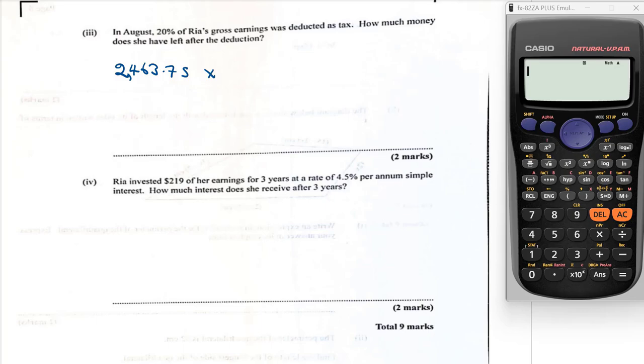So 20% of this is, multiply that by 20 over 100. So let's put this in our calculators: 2,463.75 times 20 divided by 100. Change that to decimal. So that is 492.75. So $492.75 is deducted from her pay.